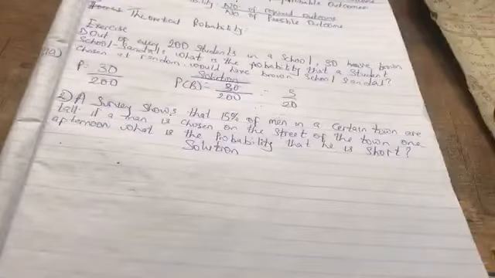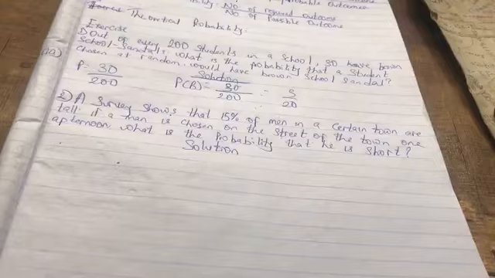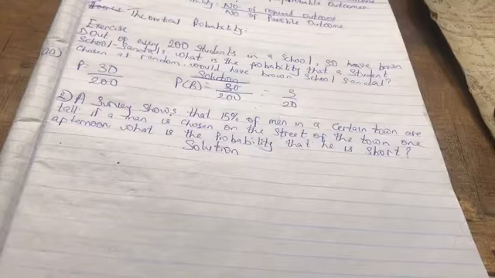So the next question says, a survey shows that 15% of men in a certain town are tall. If a man is chosen on the street of the town one afternoon, what is the probability that he is short? The probability that he is tall is 15%, and that is 15 over 100.